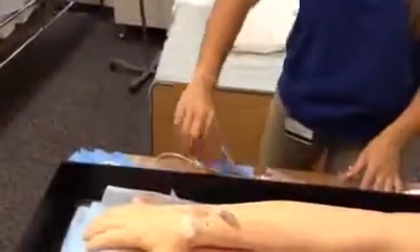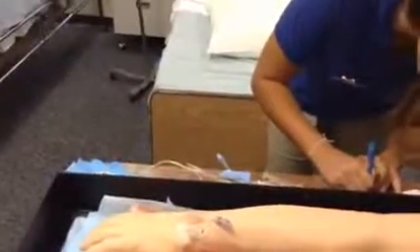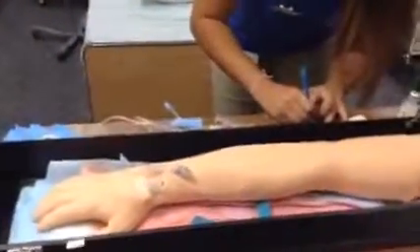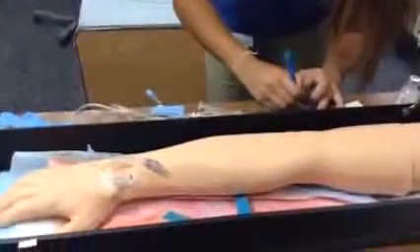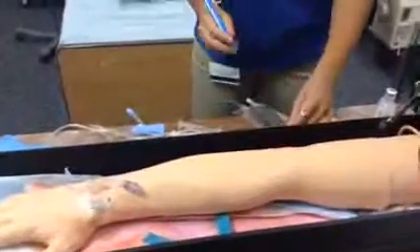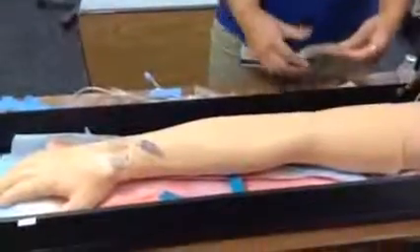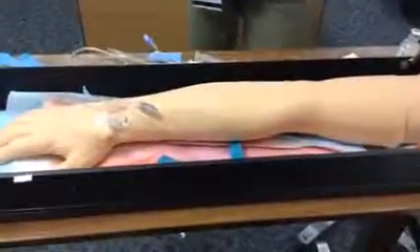Now we're going to label it. We're going to put the name of the patient, so Mr. Smith, the date, the time, my initials, and the dose of the medication. And also we're going to put the drug name of the medication. Alright, and we've got that ready.